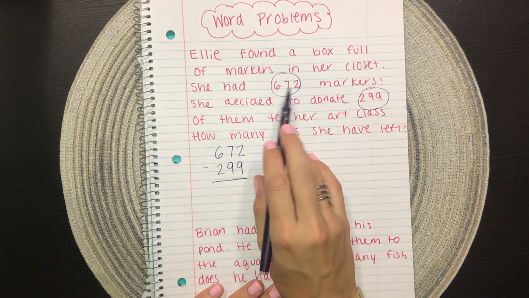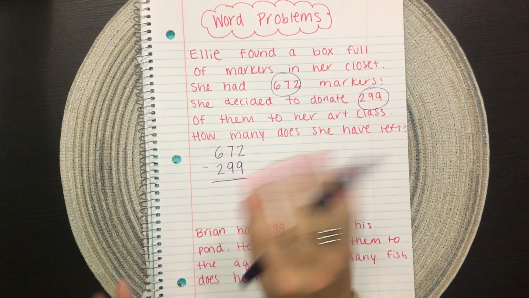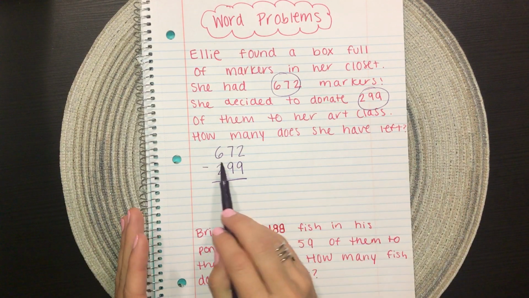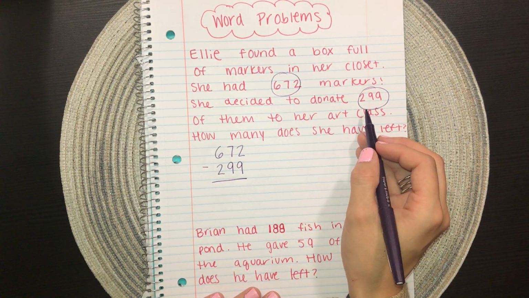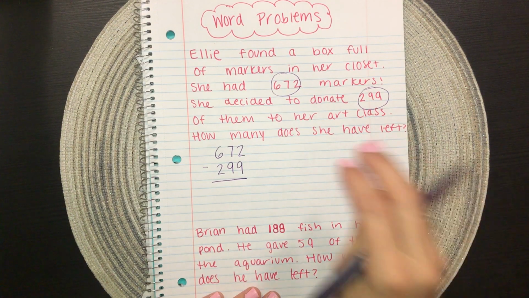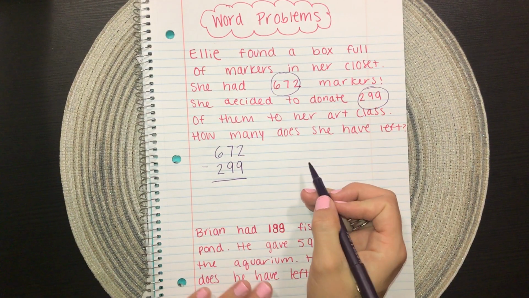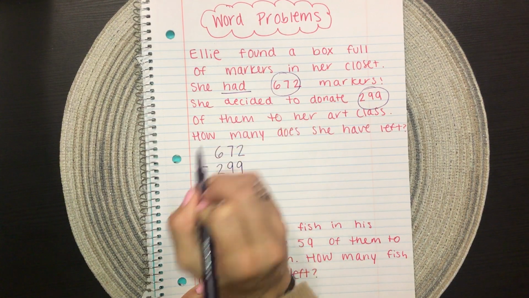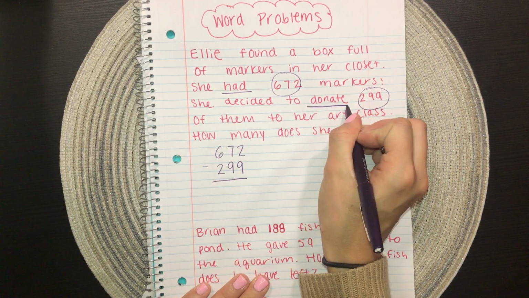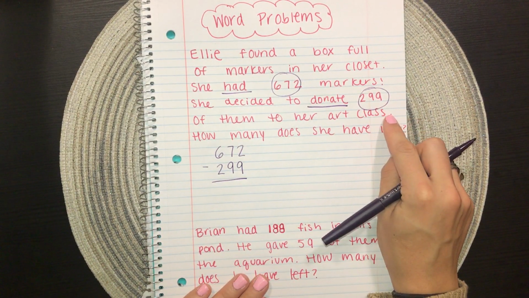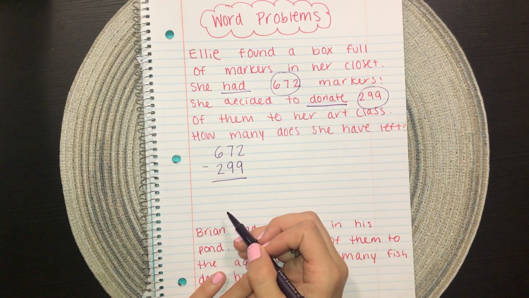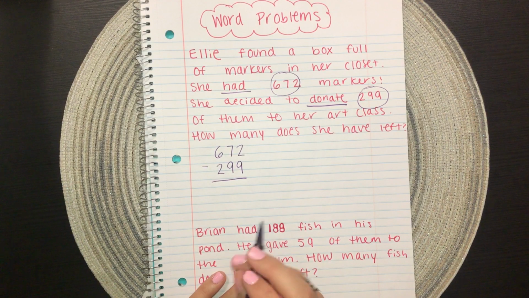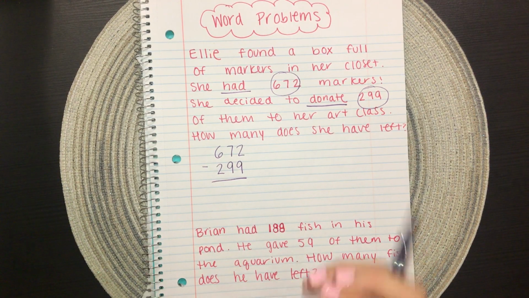So just because a number comes first in the word problem doesn't always mean that that's going to be the number that is put on the top. That's why it's important to circle your numbers when doing your word problems, and then go back and read those specific words, saying that she had that many markers and then she donated 299 of them, because then we know that that's how many she's taking away from the 672. So those are really easy mistakes to watch out for.